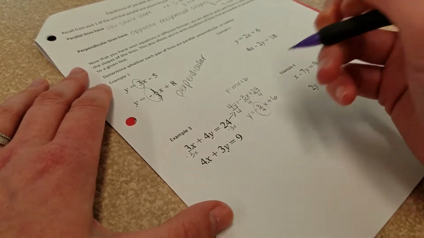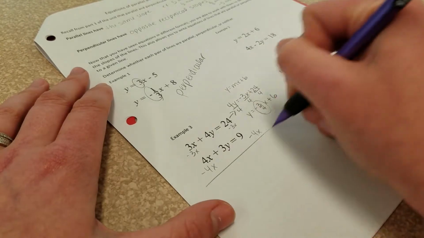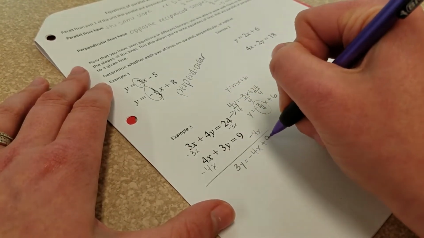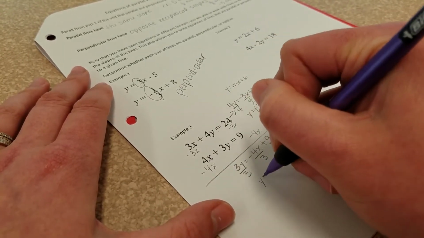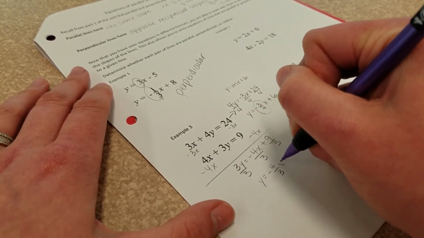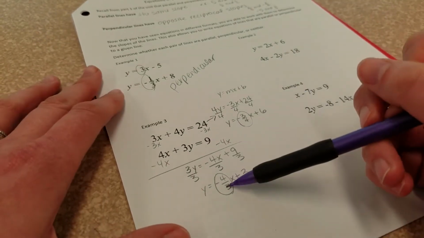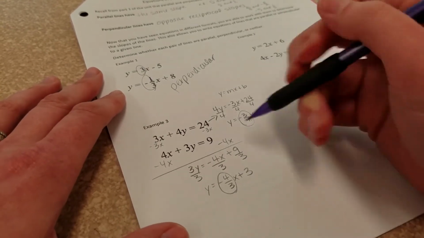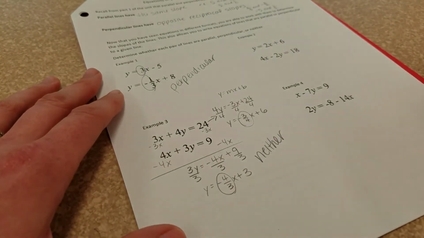Slope here, -3/4. For this guy, -4x, -4x. 3y equals -4x plus 9. Divide everything by 3. Y equals -4/3 x plus 3. -4/3, -3/4. They're reciprocals, but they're not opposites. So this is a relationship of neither.